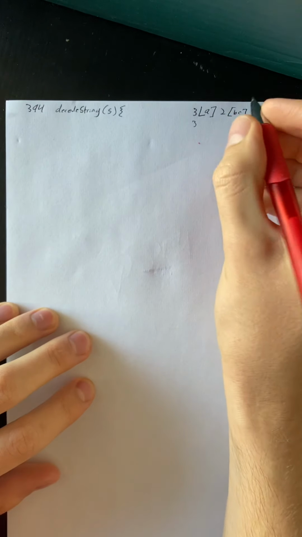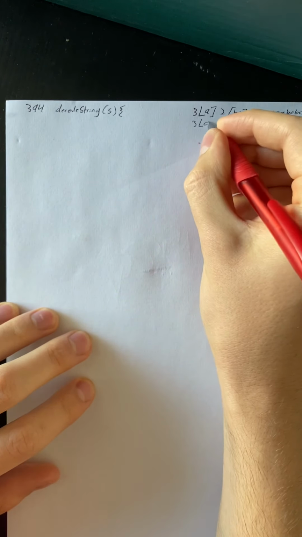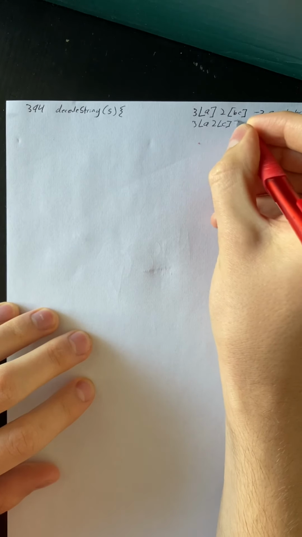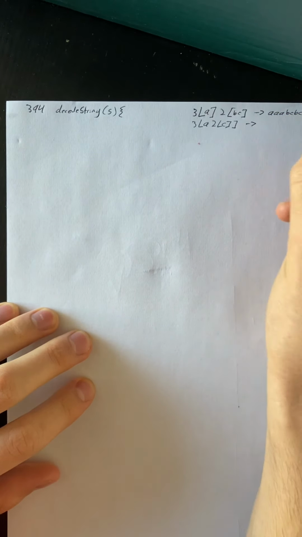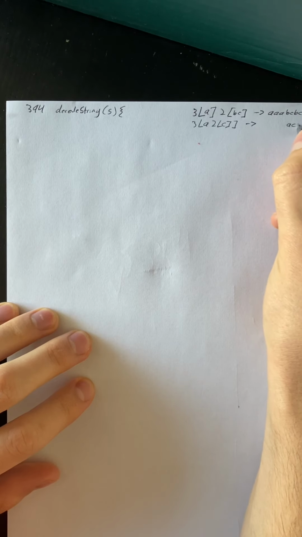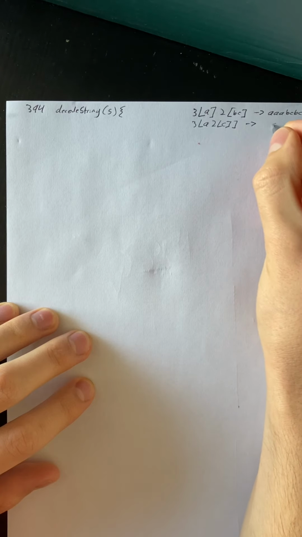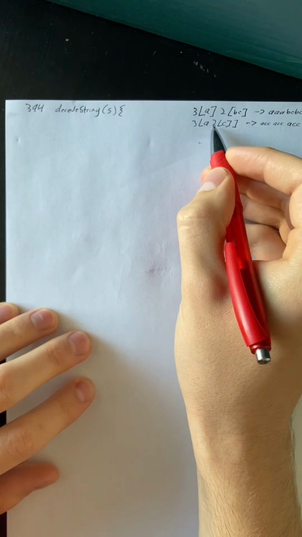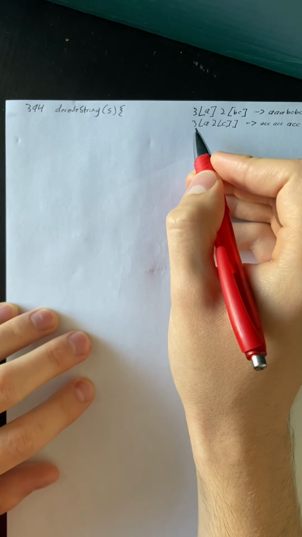And this relationship can be nested as well. So this right here gets changed into ACC repeated 3 times.